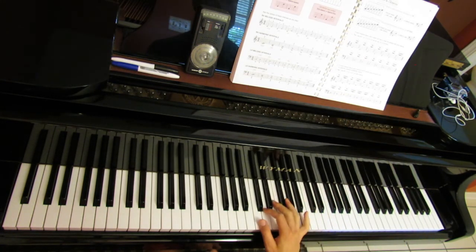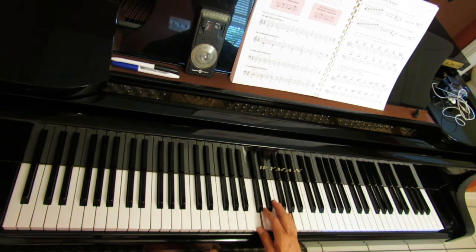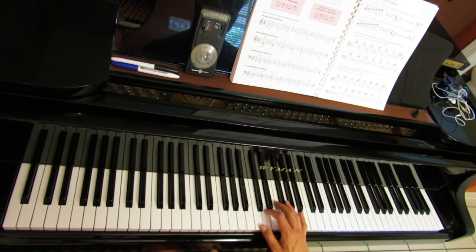A second above C is D, so you have C, D. A third above C is E. A fourth above C is F. A fifth above C is G. A sixth above C is A. A seventh above C is B. And an octave above C is C.